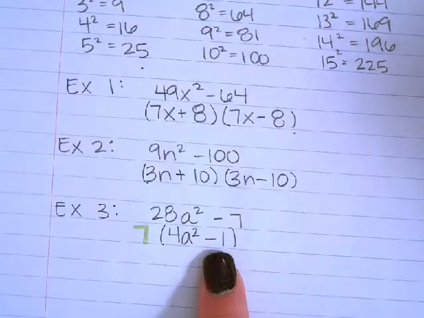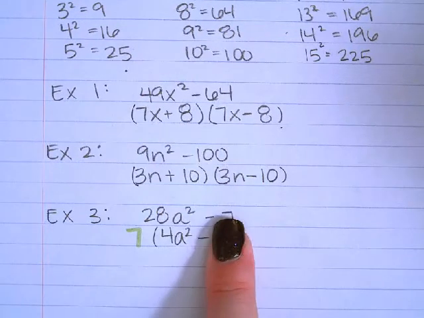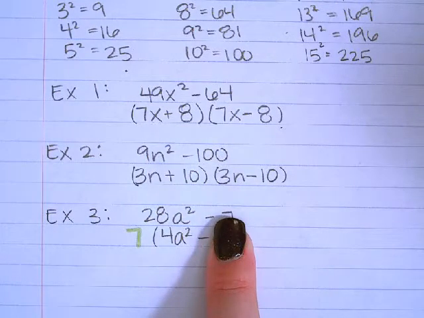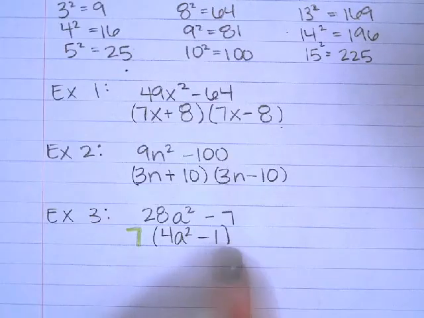And this time, the other times I didn't have to write the 1 if the number was out in front, but that was if there was a variable that I could stick after that. This time there wasn't a variable, so I had to put a 1 there, and some teachers describe that as a placeholder. If I didn't put the 1 there, I would just have 4a squared minus, and that would be weird. So 7 divided by 7 is 1. I'm leaving the 1 there.